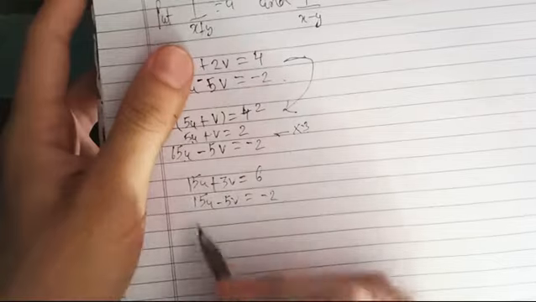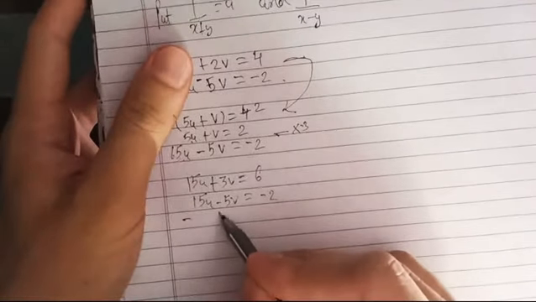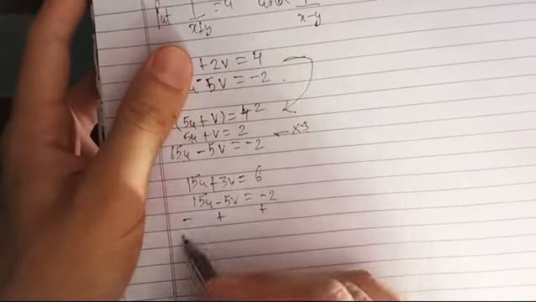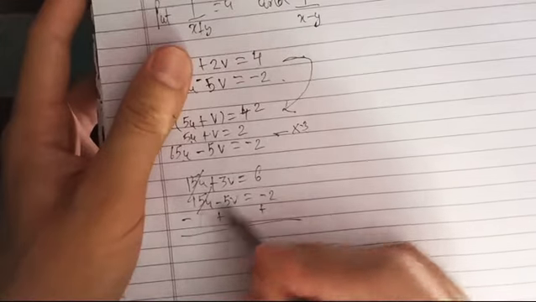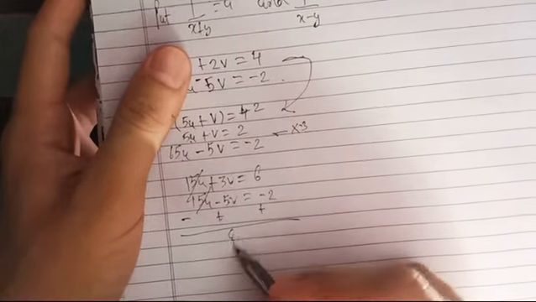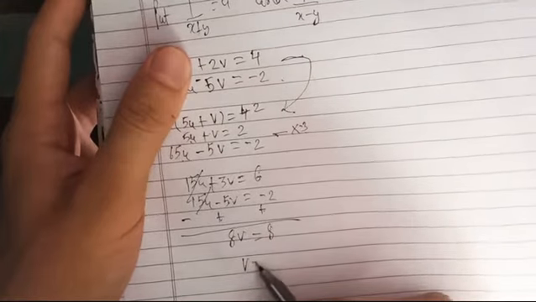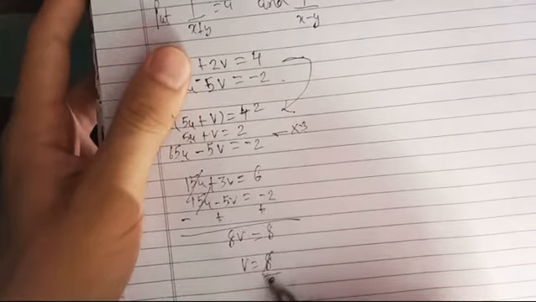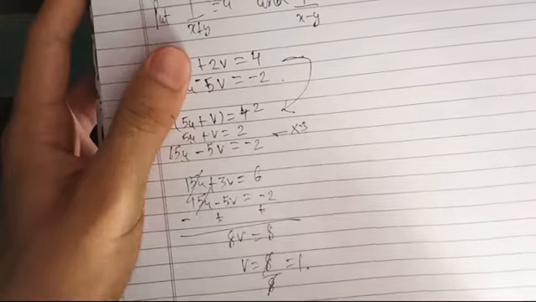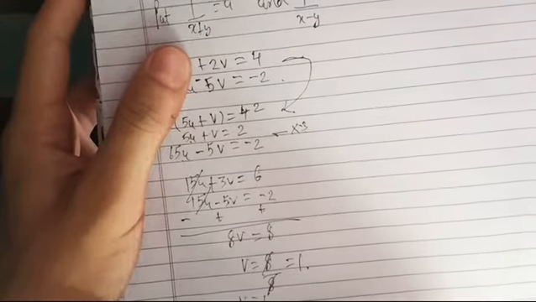Okay, now we will subtract the equations. Minus, it will become plus, 15u and 15u cancel out, 3v plus 5v, 8v. Okay, 6 plus 2, 8. So v is equal to 8 upon 8, cancel out, v is equal to 1. So v is equal to 1.